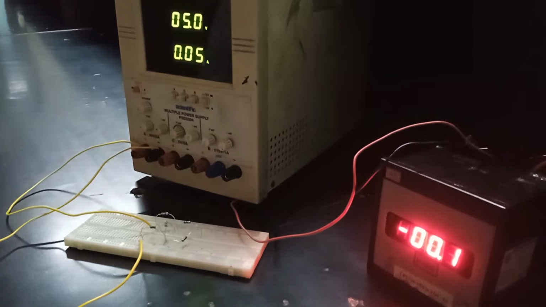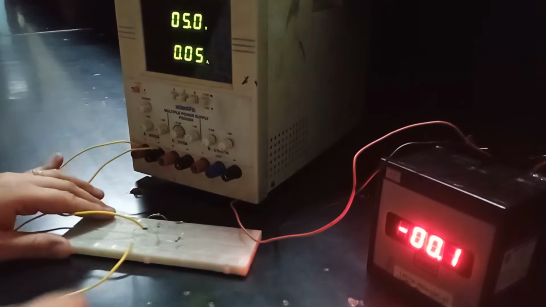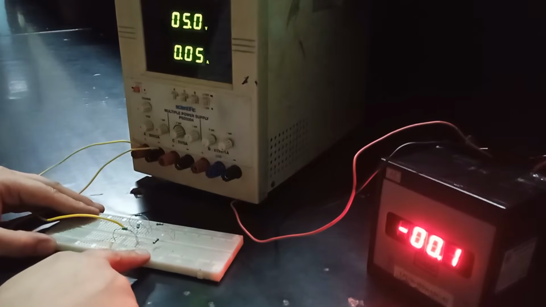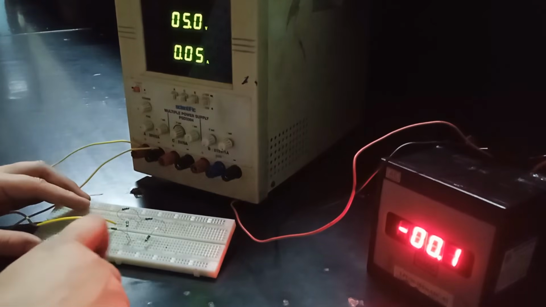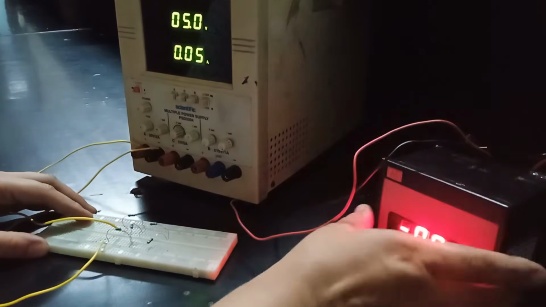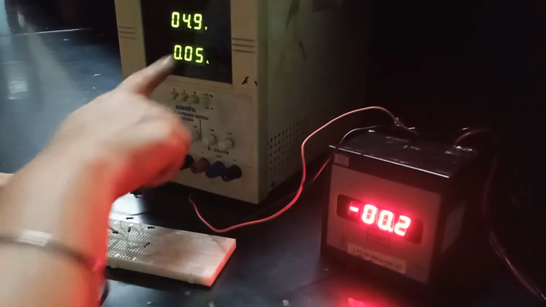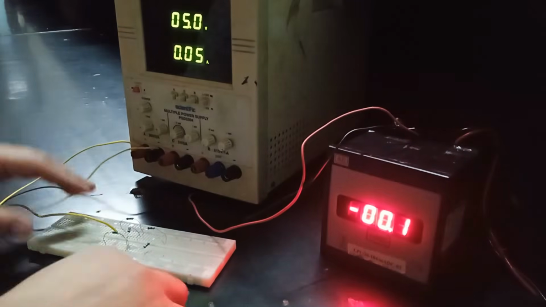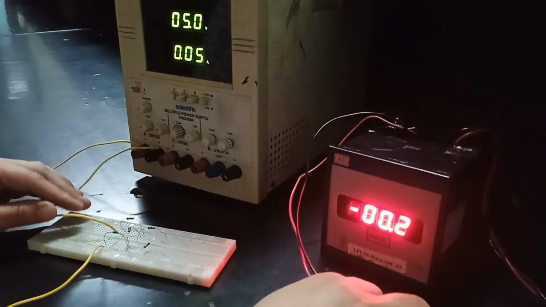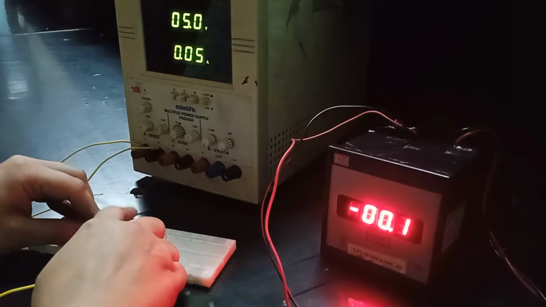Okay, so now I am going to verify Kirchhoff's current law, and I have taken the same circuit diagram once again, the same combination of R1, R2, R3, R4 and R5. But now I have taken an ammeter instead of a voltmeter. The input voltage is also set to 5 volt. Let us first of all calculate the current I1 flowing through R1.